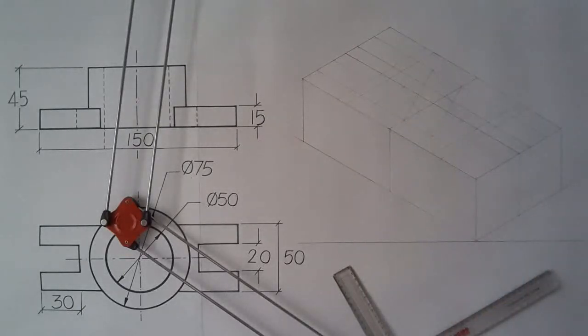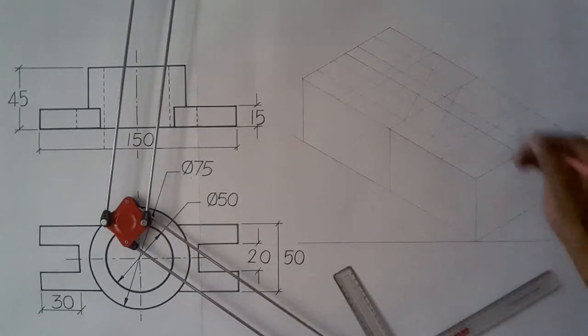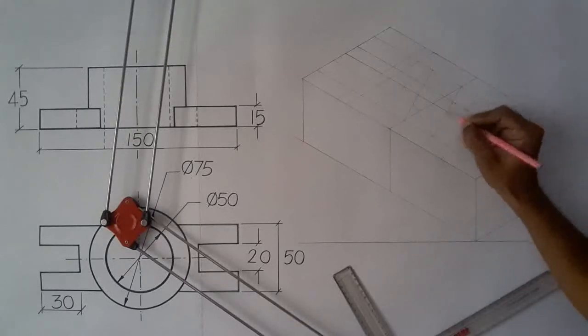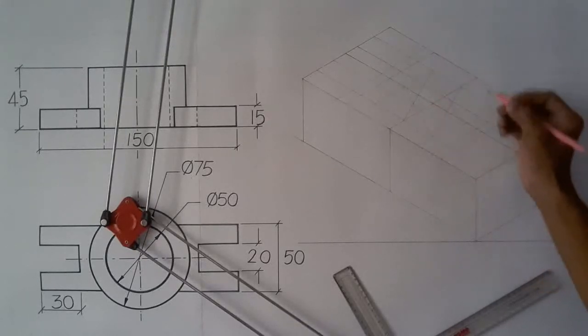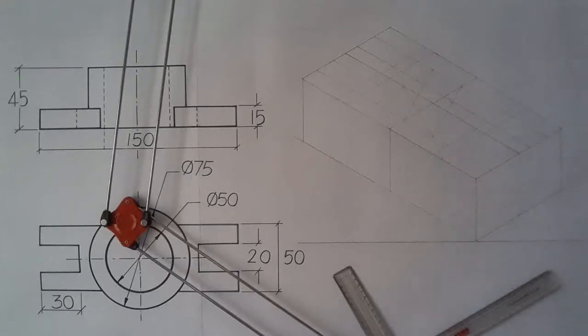Alright, now we have applied the 4 center method and we have found these centers. Now we have to draw arcs. Making use of the centers, and by measuring the values directly from the drawing, we have to draw the arcs.